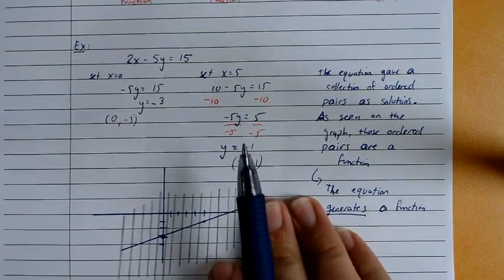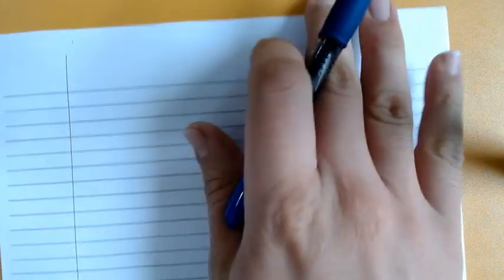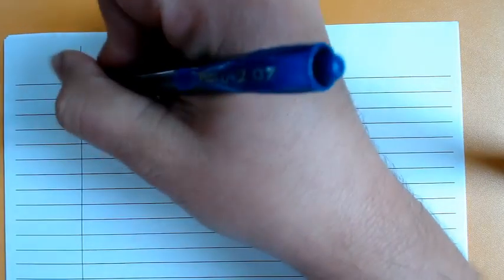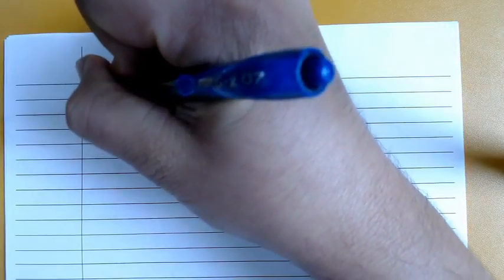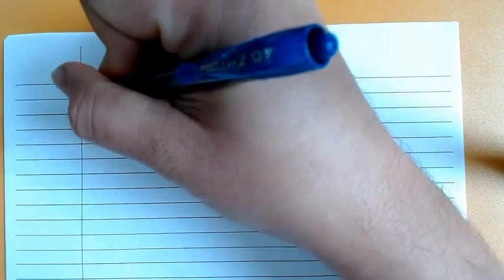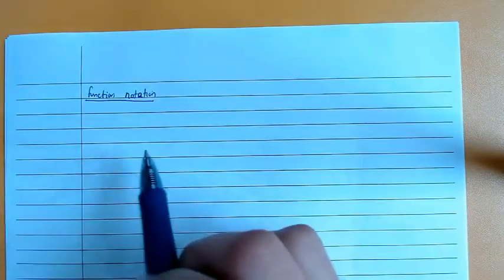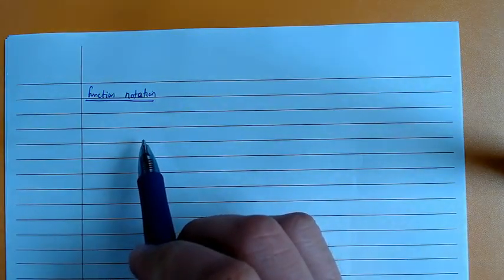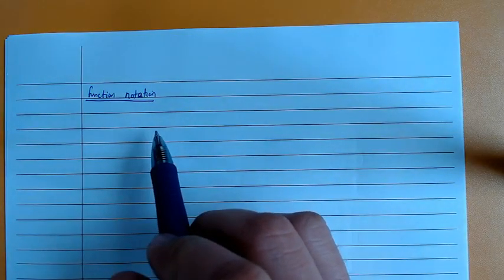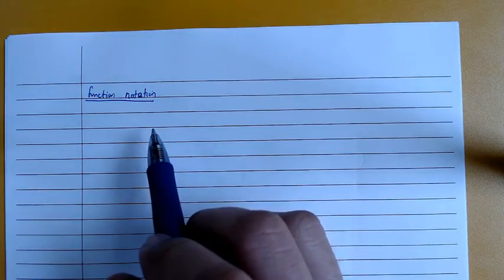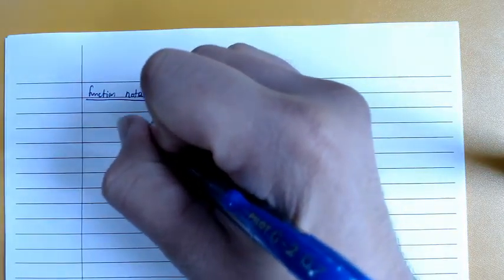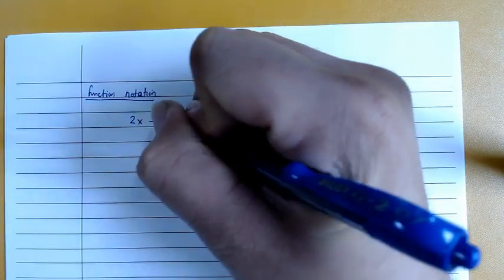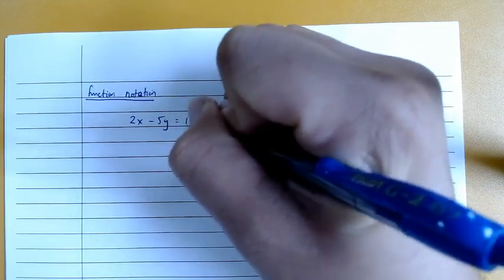So, that's explicitly written. This is called function notation. Function notation is a way of rewriting an equation, not so that it changes the equation, not so that it means something different, but to highlight the fact that that particular equation generates a function. So here's how this works. I'm going to take the exact same equation that we had just a moment ago, because we know that one generates a function.